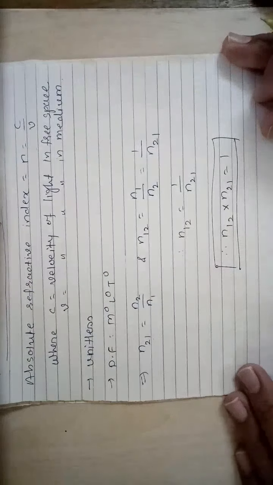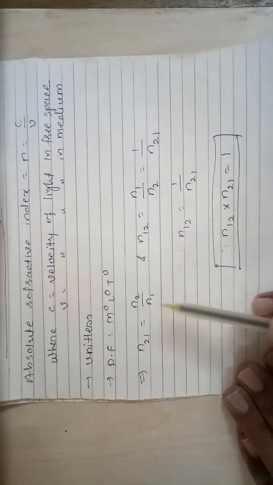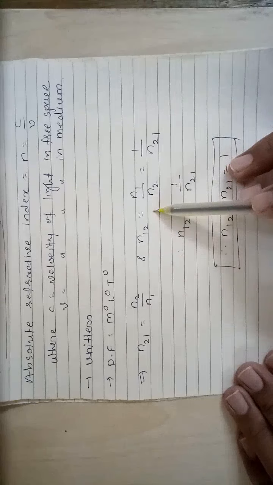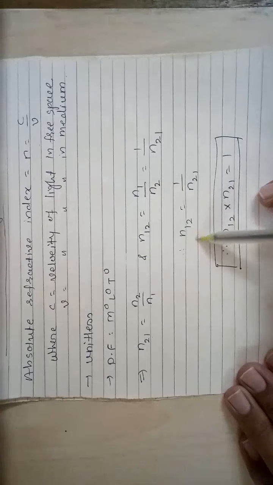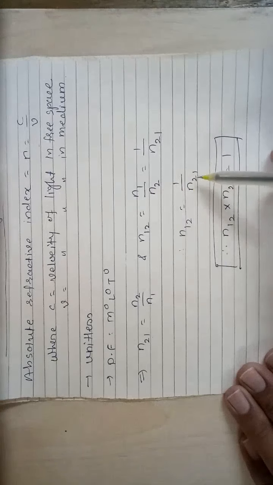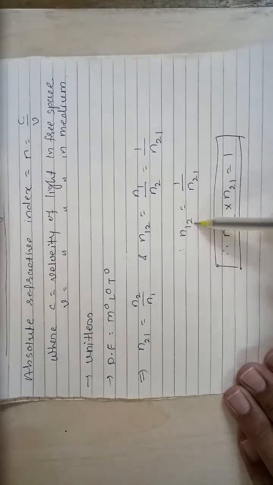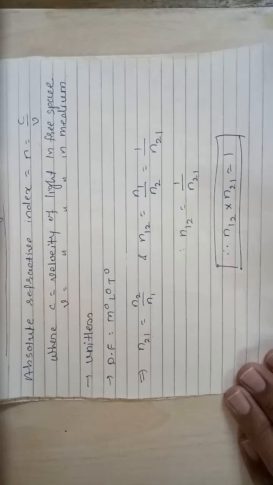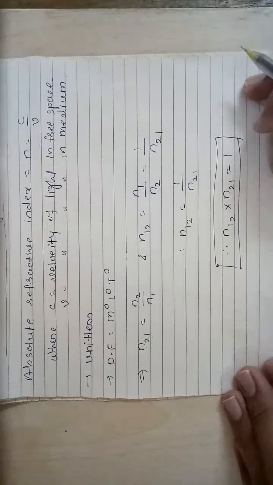So this is an important question for your examination. n21 is equal to n2 upon n1. If we have to write n12, then n12 is equal to n1 upon n2, which is the inverse of n21. So n12 is equal to 1 upon n21. By product, n12 into n21 is equal to 1, right?